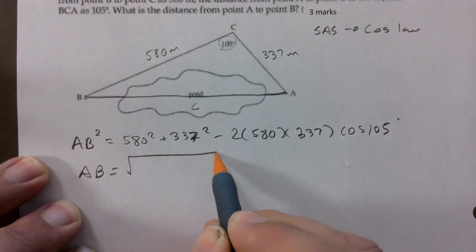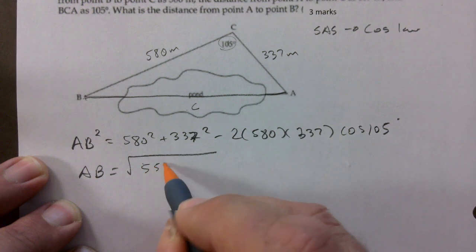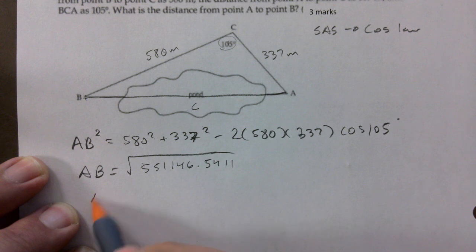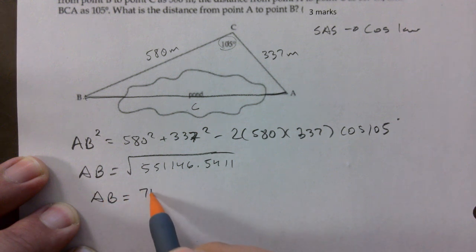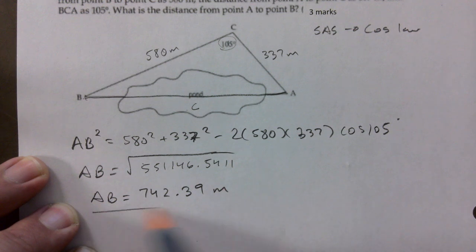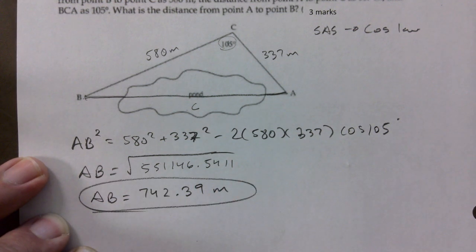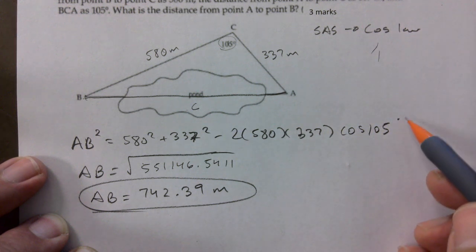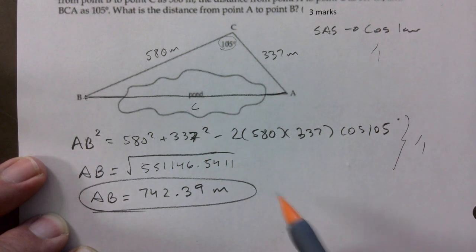AB is the square root of 551,146.5411. Side AB is 742.39 meters. You get 1 mark for finding out that it's cosine law, 1 mark for the work, and 1 mark for the final correct answer.